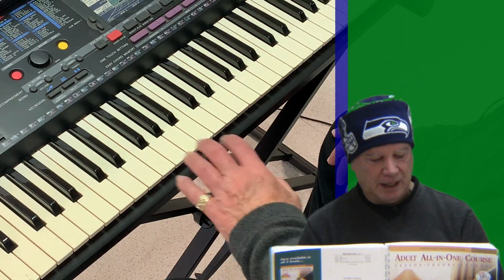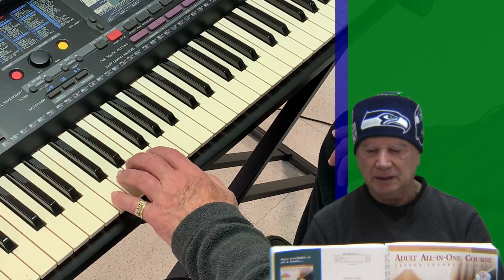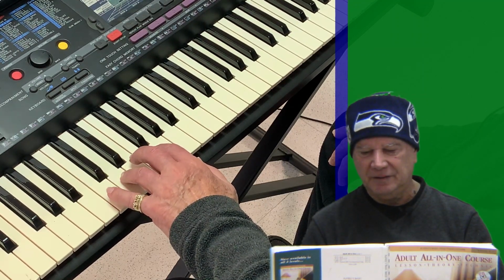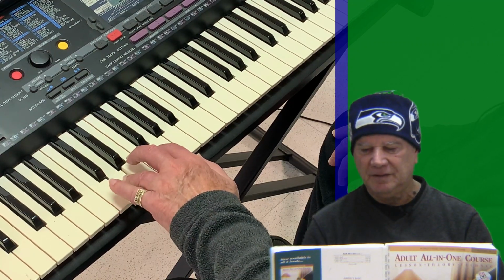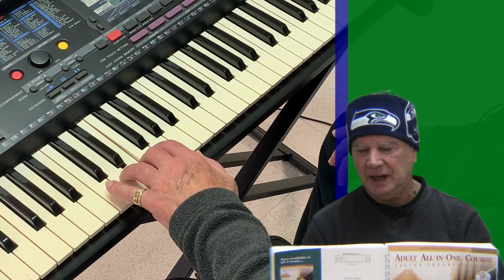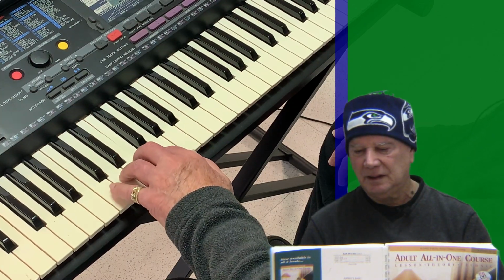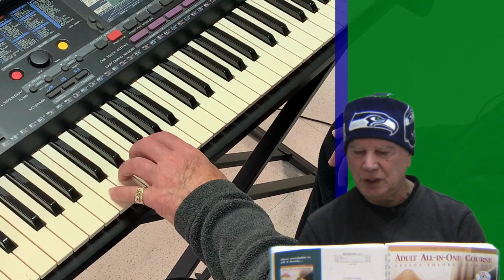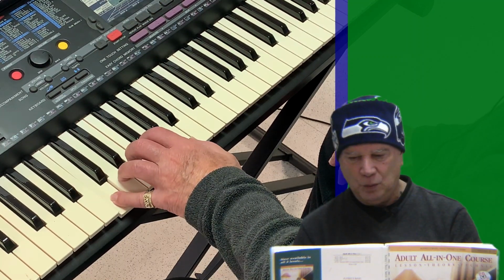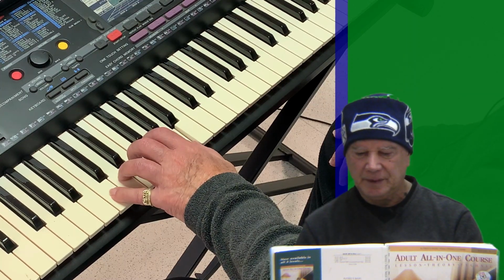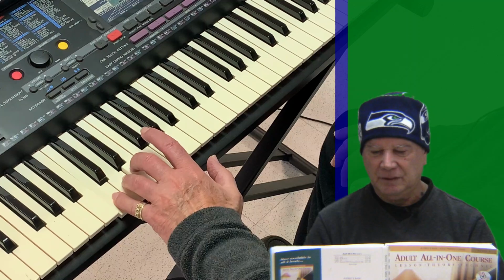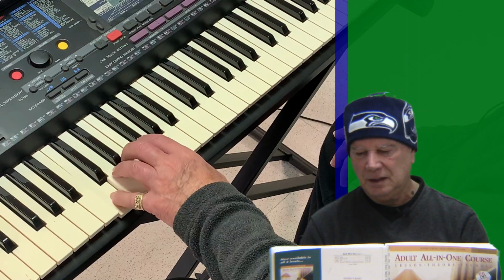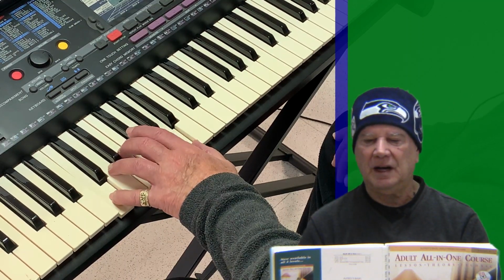So, same with the left hand. We're starting with C. C, 5, 4, 5, 3, 5, 2, C to F, 5, 1 to G, and then 5, 1 to A. Okay, so 5, 4, 5, 3, 5, 2, 5, 1, and 5, 1.